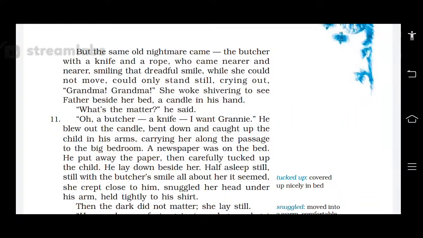As she thought, she would get a nightmare, and finally she got the nightmare. See, a butcher. Do you know what butcher means?